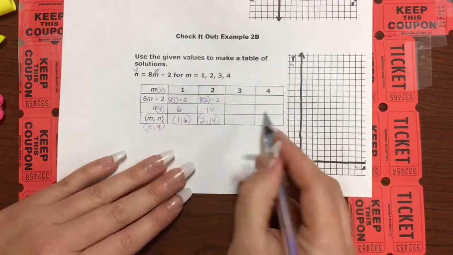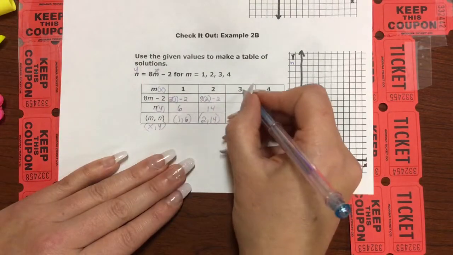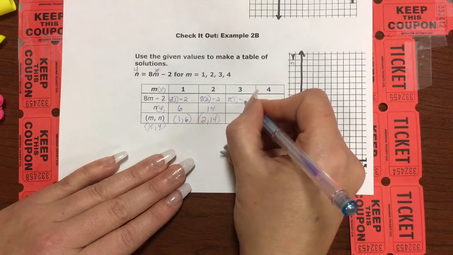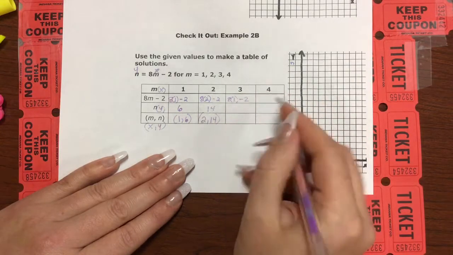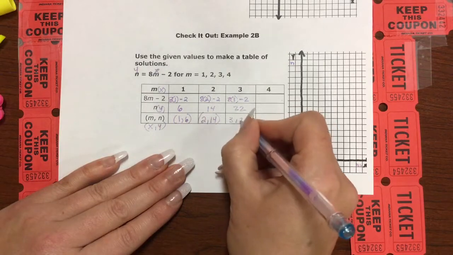There we go. And then on to the next one, 3. We're going to substitute 3 in for m. So we're getting 8 times 3 minus 2. 8 times 3 is 24, minus 2 would be 22, with a lovely point of 3, 22.